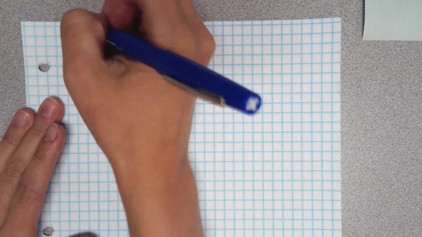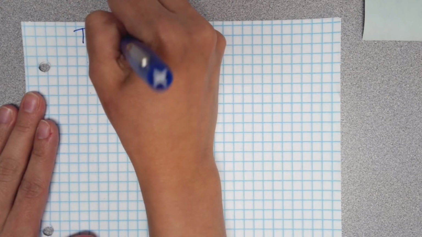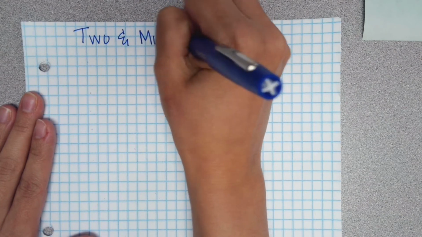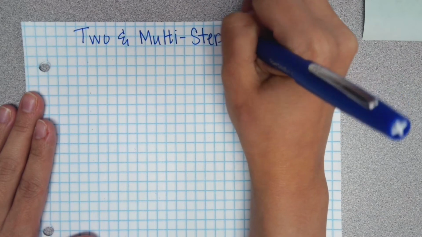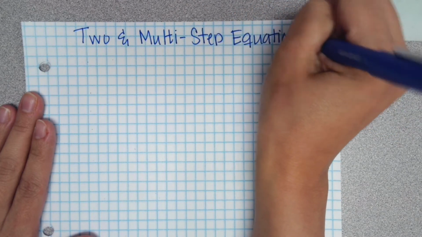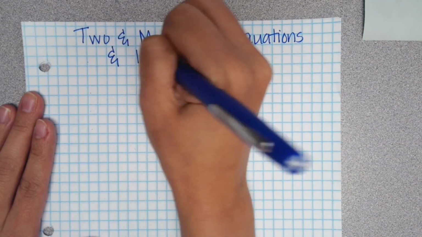All right, we are going to do two-step and multi-step equations and inequalities.